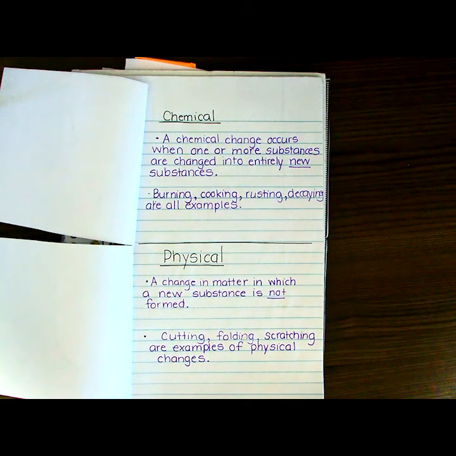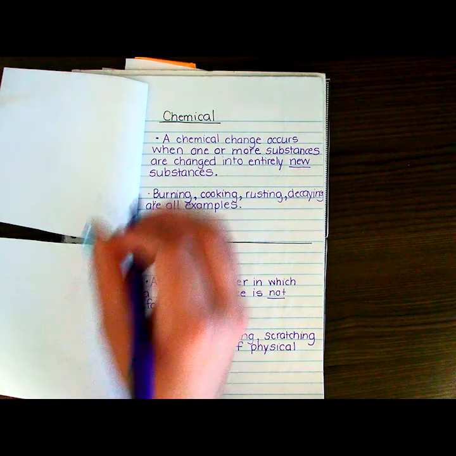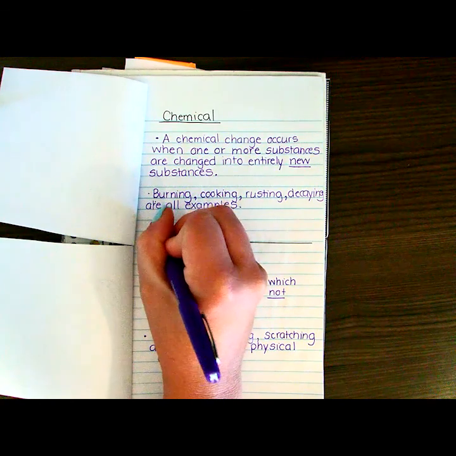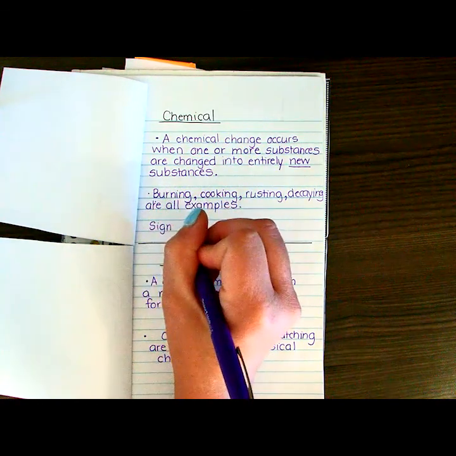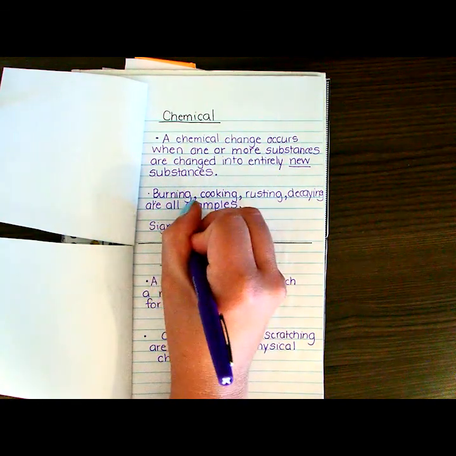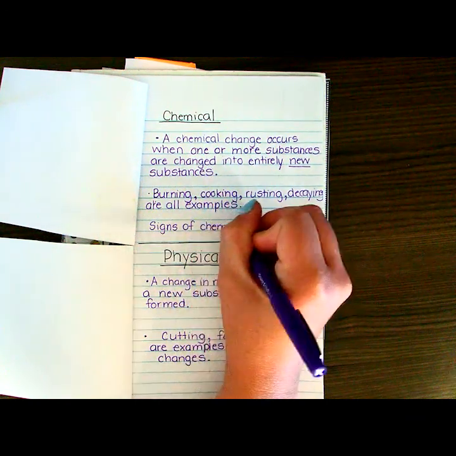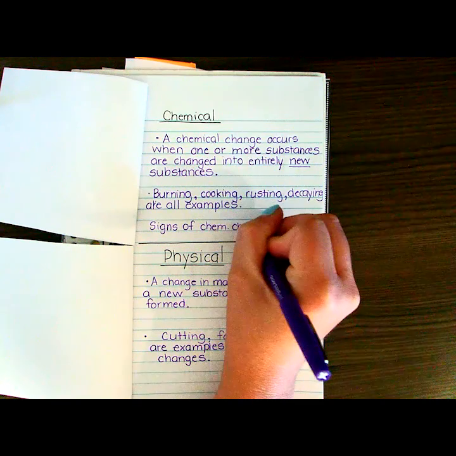The last thing that we want to talk about are some signs of a chemical change. If you see any of these, then it may indicate a chemical change.